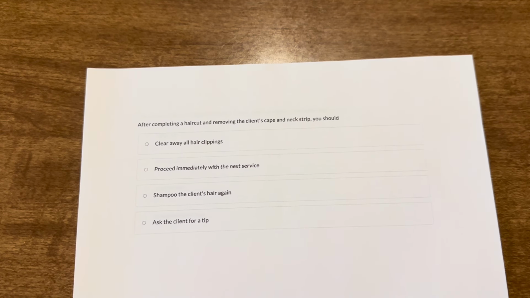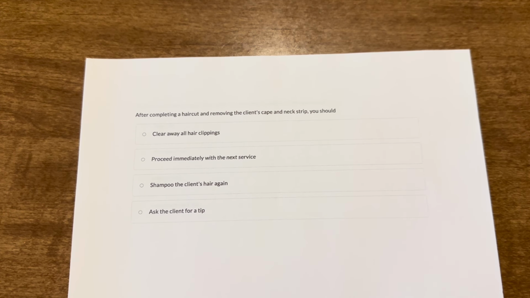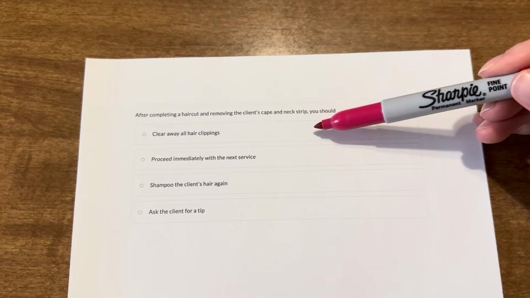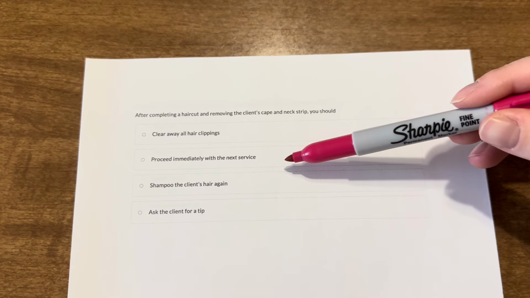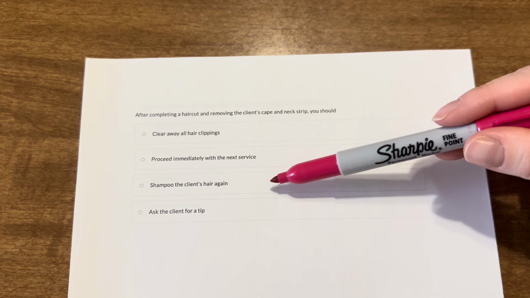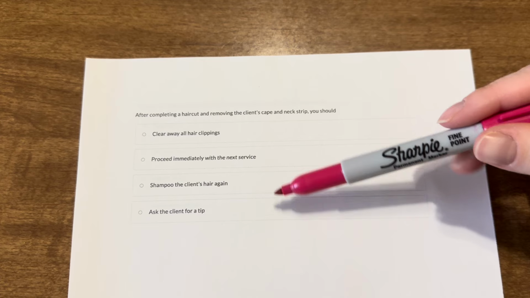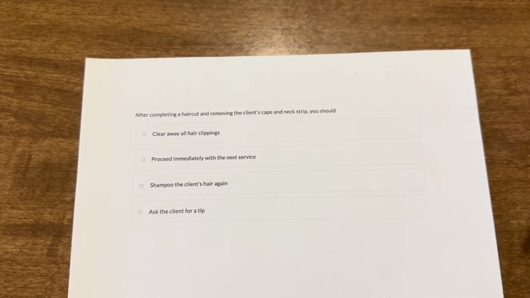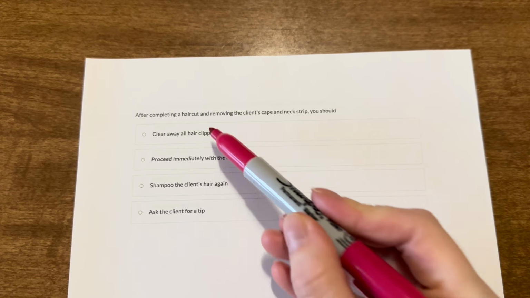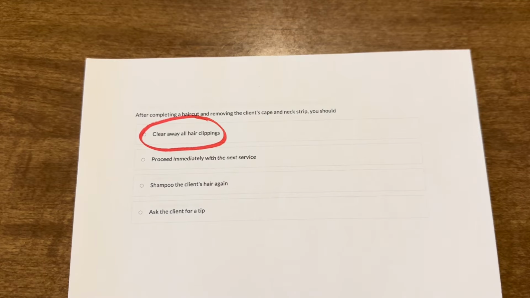After completing a haircut and removing the client's cape and neck strip, you should clear away all hair clippings, proceed immediately with the next service, shampoo the client's hair again, or ask the client for a tip. The answer is clear away all hair clippings.